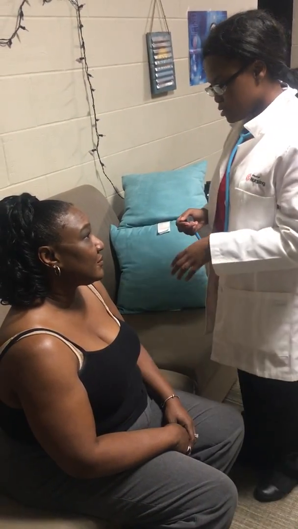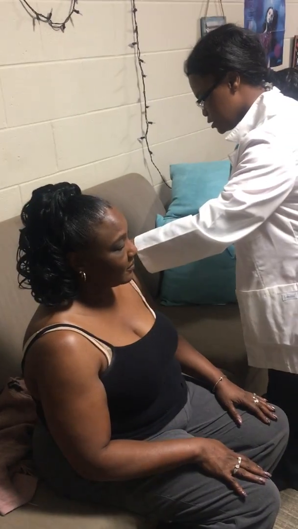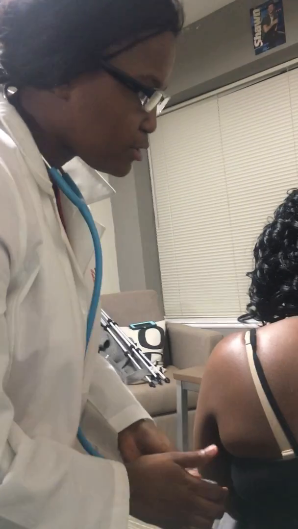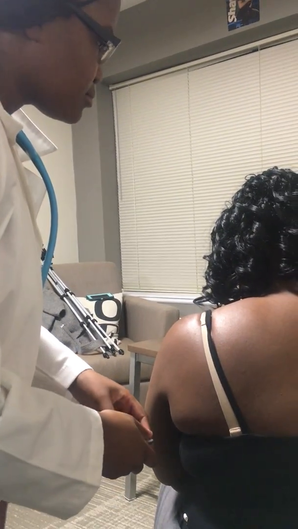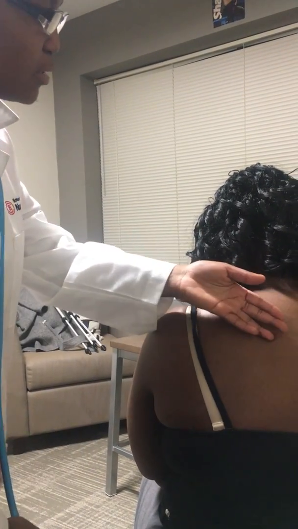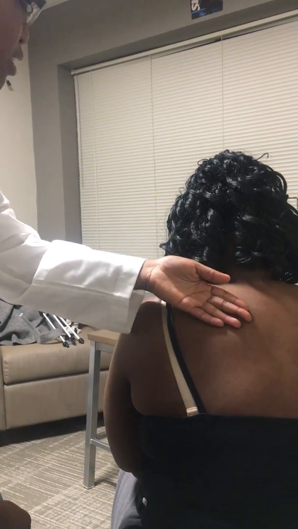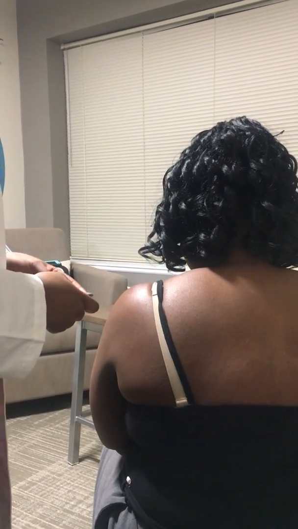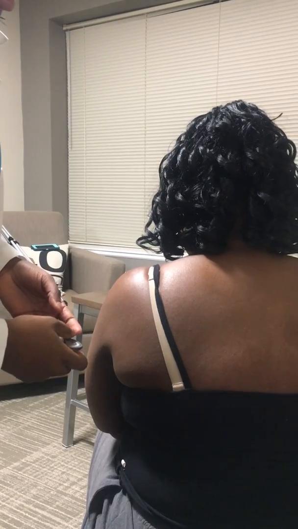And now we're going to inspect the skin, please. Okay. So while I was doing that, I noticed that there was no excessive hair on the posterior of the back. Her skin was warm and dry for both sides, and there was no scarring or anything, no signs of any surgeries.